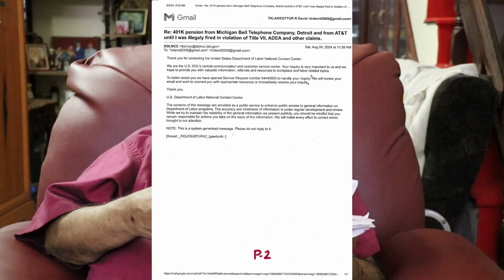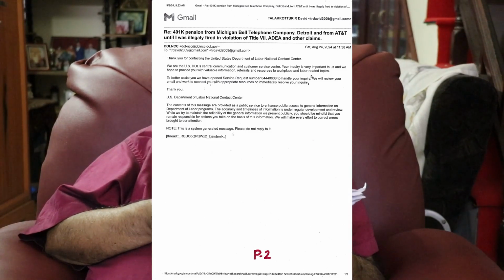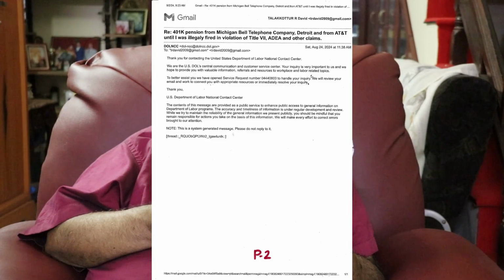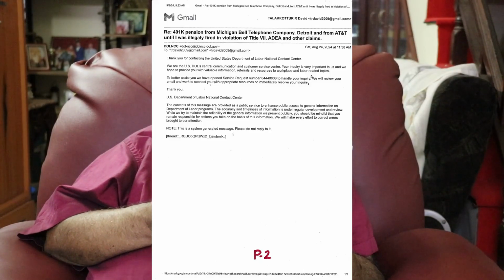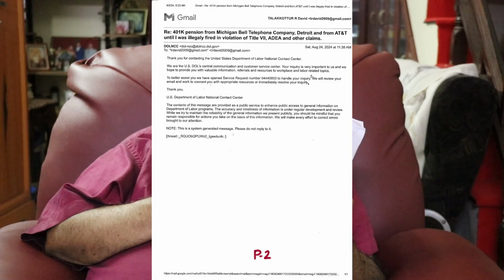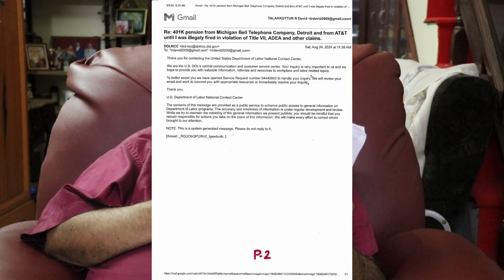Now they are coming with another letter. See, they don't know what they are doing. Now they say RE: regarding 401k pension from Michigan Bell Telephone Company, Detroit, and from AT&T until I was illegally fired in violation of Title VII, ADA, and other claims. This is dated August 24, Saturday, at 11:38 a.m.